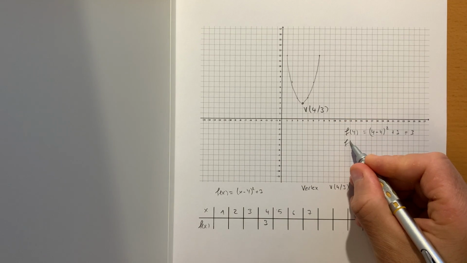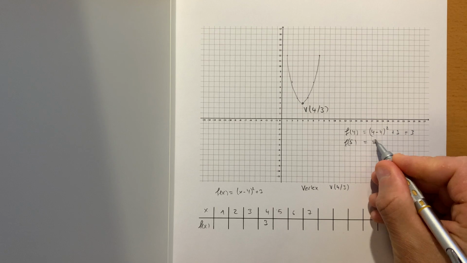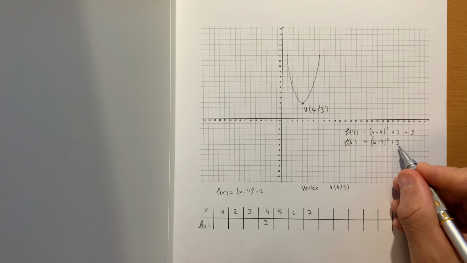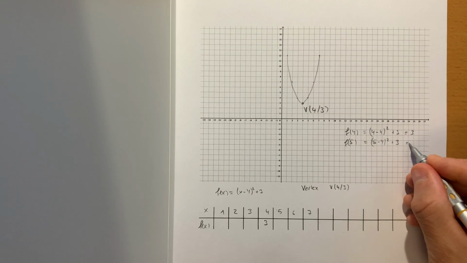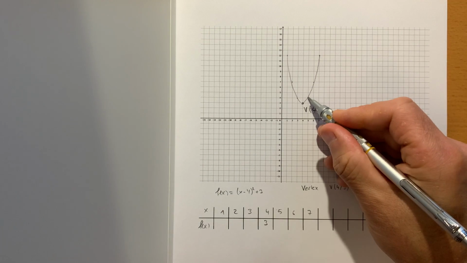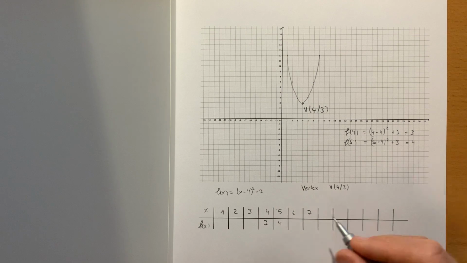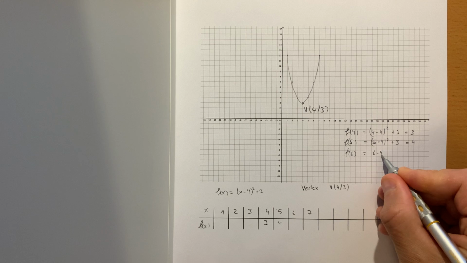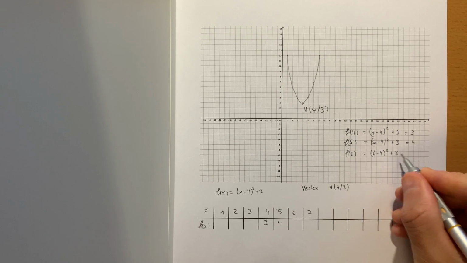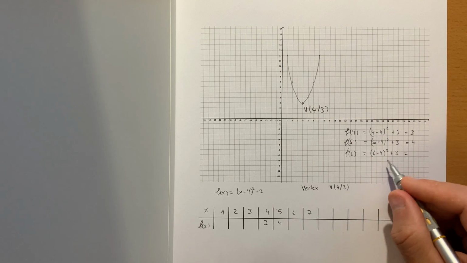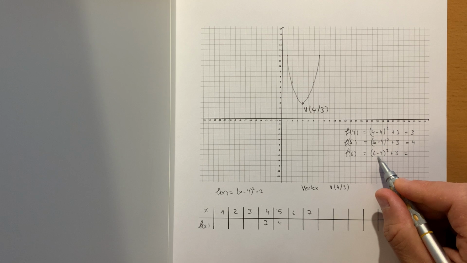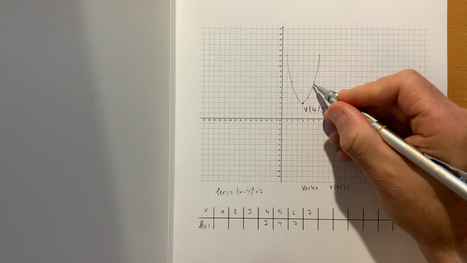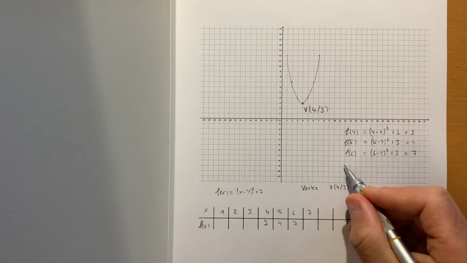Let's try 5. (5 minus 4) squared plus 3. So this is 1 plus 3. It's 4. So at 5, it will be 4. f of 6. (6 minus 4) squared plus 3. So this is 2 squared, so it will be 4 plus 3, it's 7. You see? It checks out.